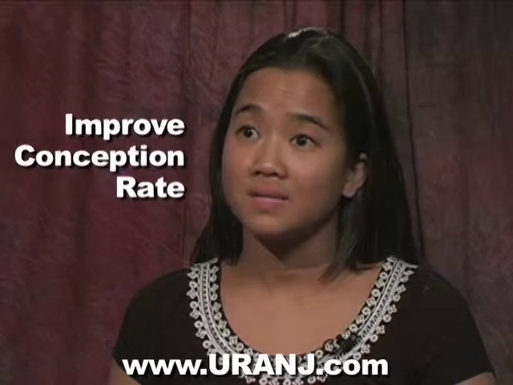The reason why we do this is to potentially improve the conception rate per cycle for patients who have male factor infertility. IUI is also used for the treatment of unexplained infertility. When we use IUI for unexplained infertility, we usually use it in conjunction with ovulation induction. An intrauterine insemination generally improves pregnancy rates per cycle for patients.